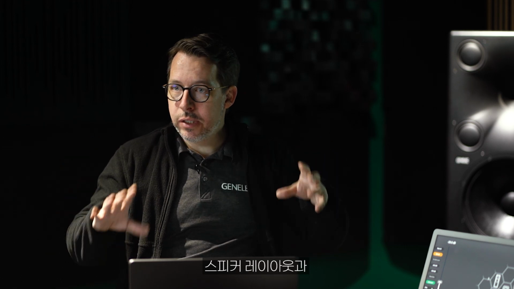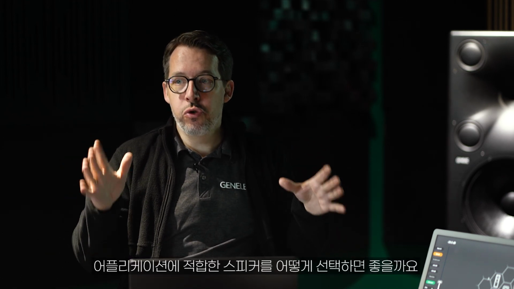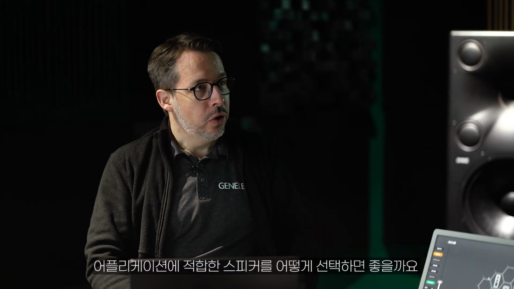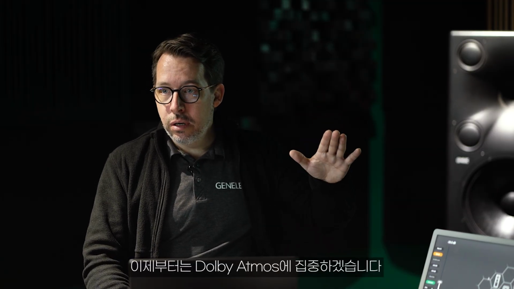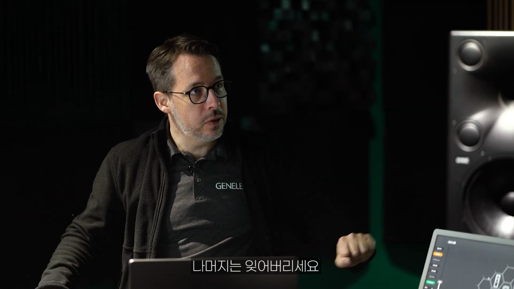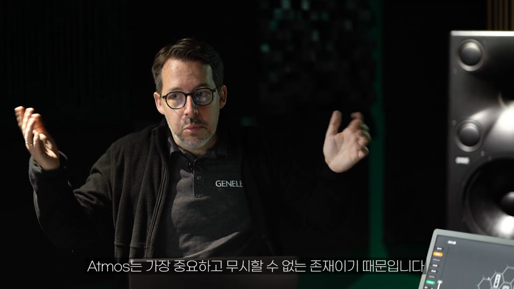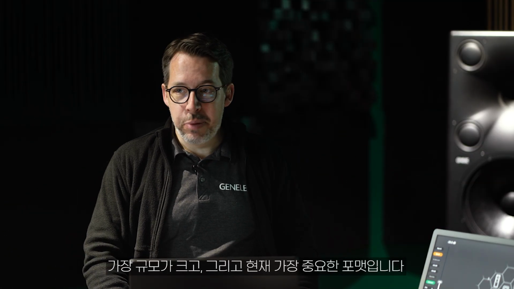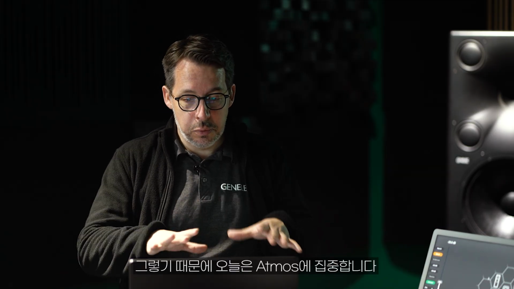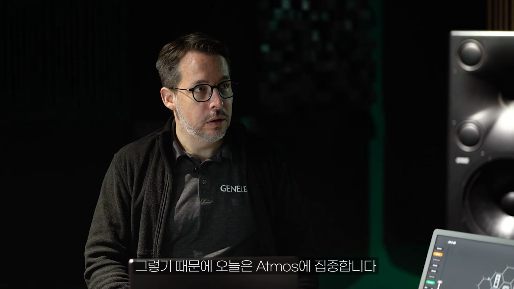So speaker layouts, and how do we actually choose the right speaker for the application. From here on, I will concentrate on Dolby Atmos and forget about the rest, because Atmos is the elephant in the room. It's the biggest and most important format at the moment. And so that's why I'm concentrating now on Atmos.